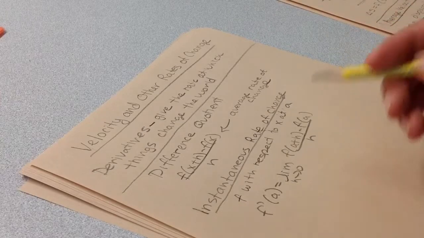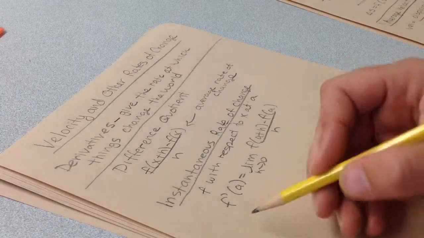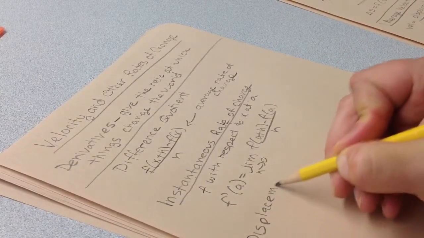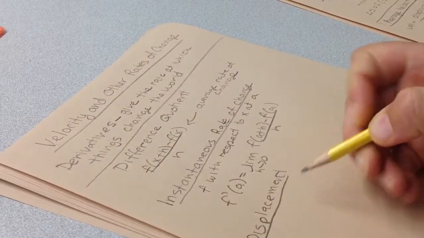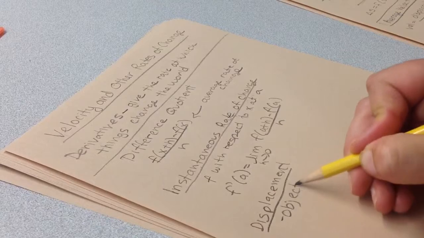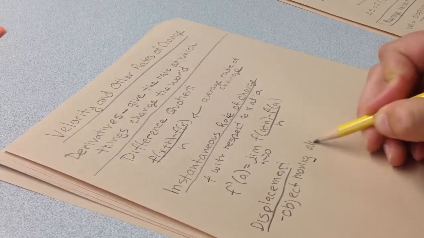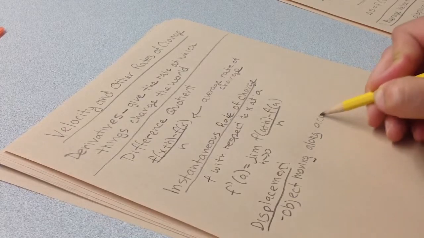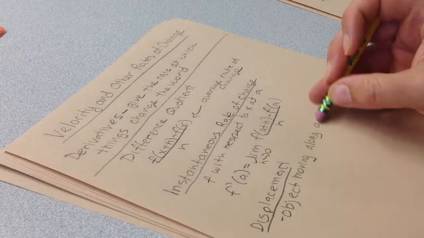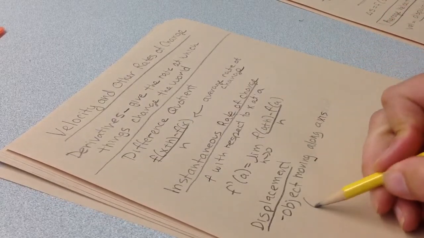Now we're going to talk about a more simplistic idea: what displacement is. Displacement is simply an object moving along an axis, and it could be something like the s-axis.